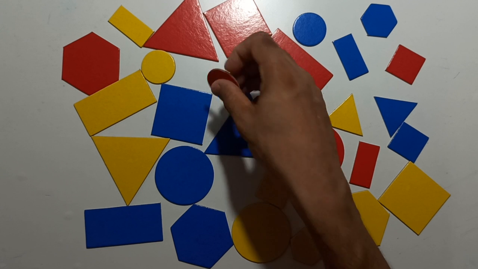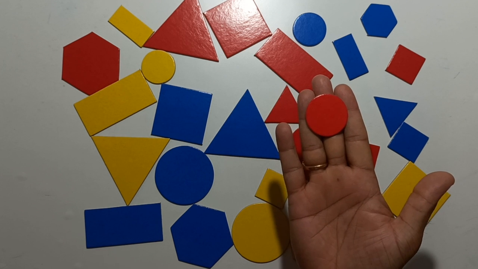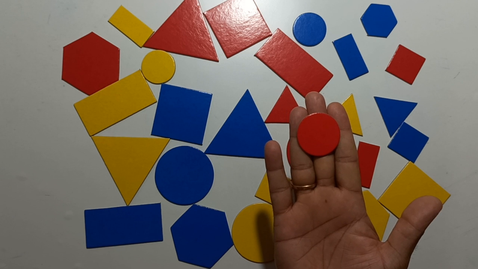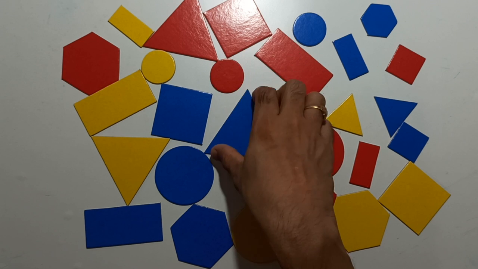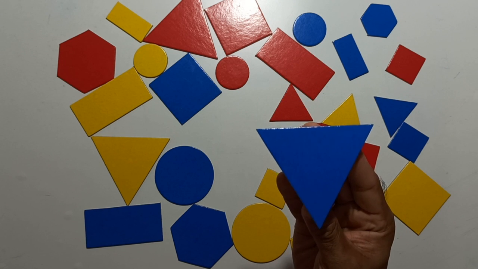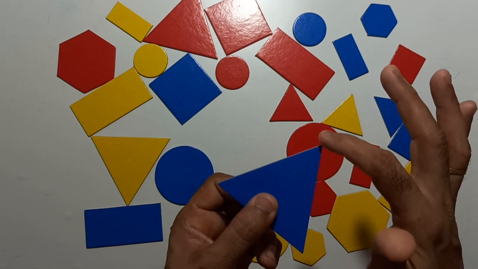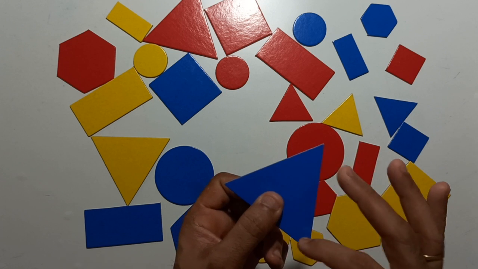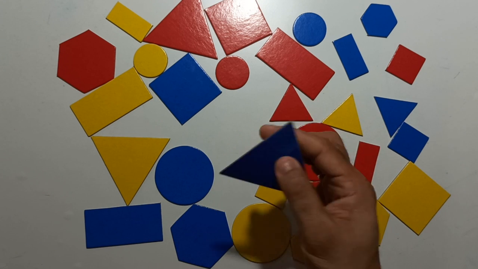Do you know what shape this is called? This is called a circle, right? Okay, what shape is this? This is called a triangle. Triangle has got three sides. 1, 2, 3, right? Triangle.